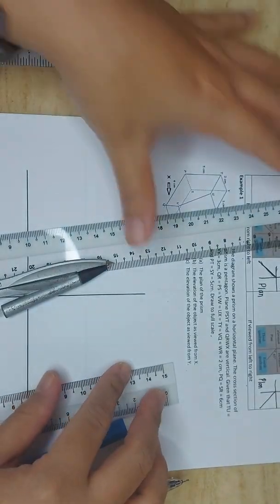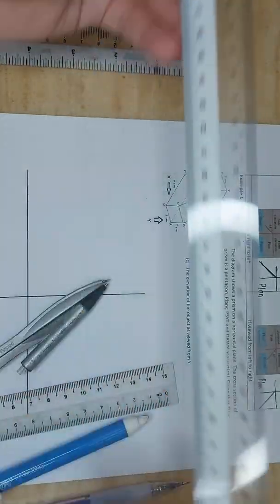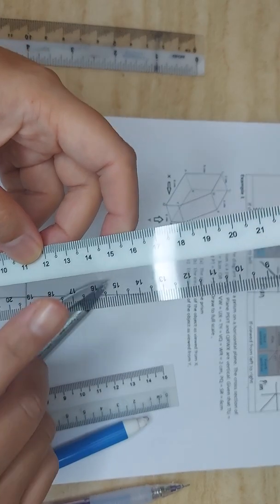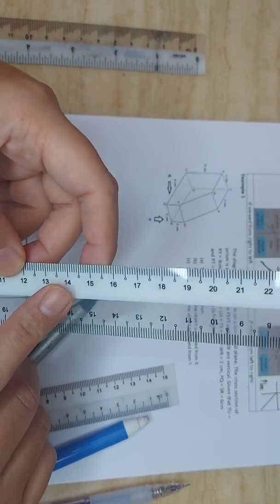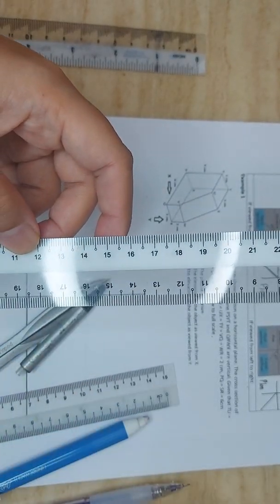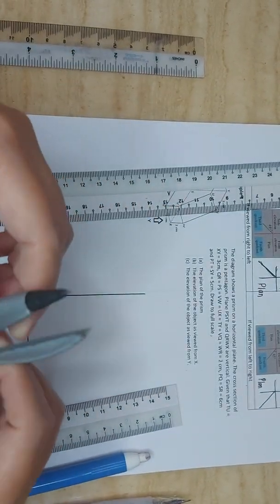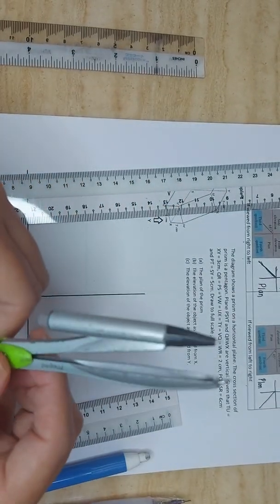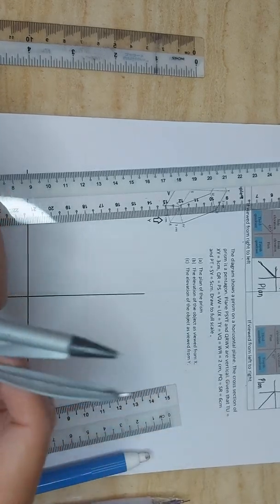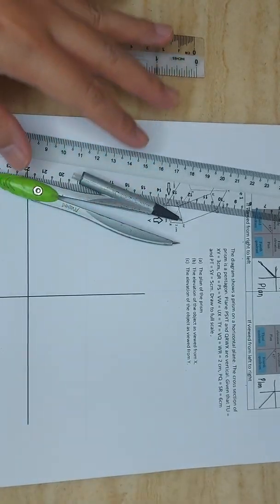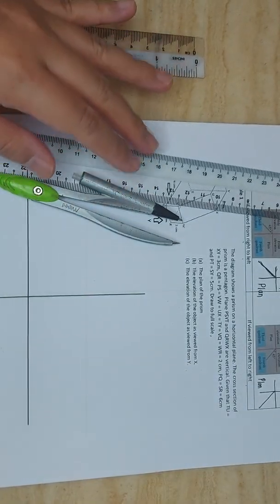Next I'm going to use a long ruler. If you have any at home, you can use it. The purpose of using this long ruler is for you to draw the construction lines. Of course you also need your compass when your drawings involve semicircles or circles. Alright, so first of all, you need to draw the construction lines.